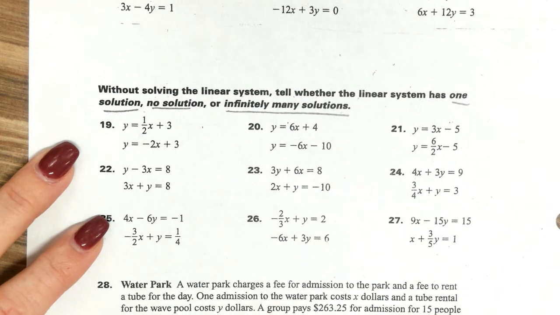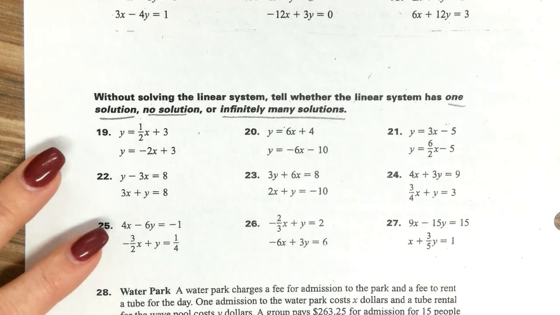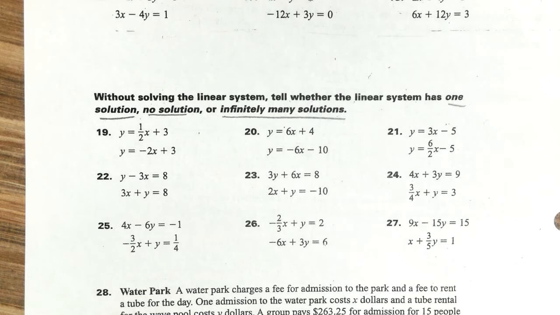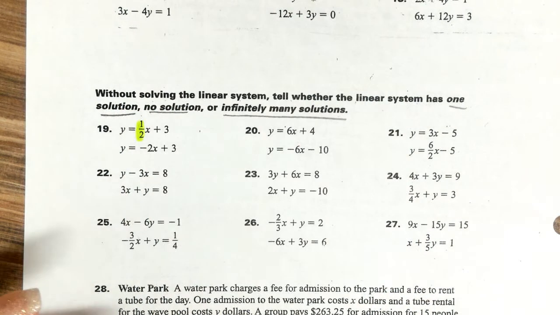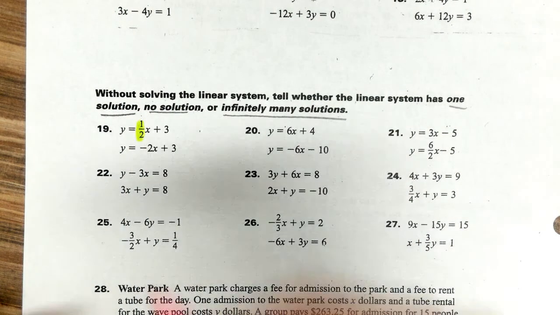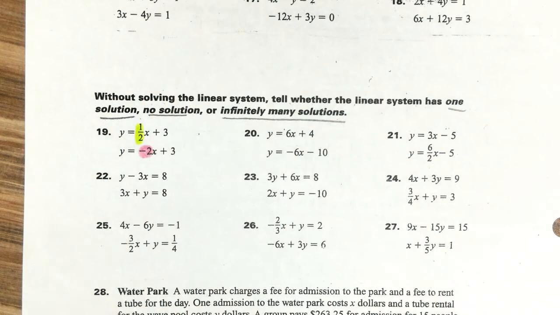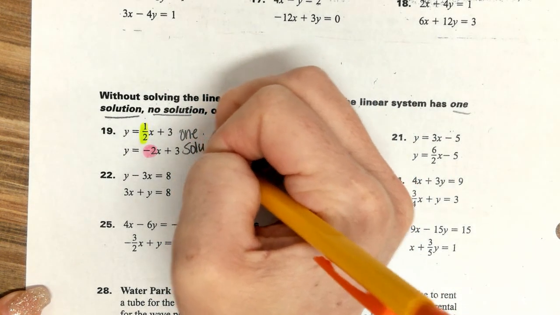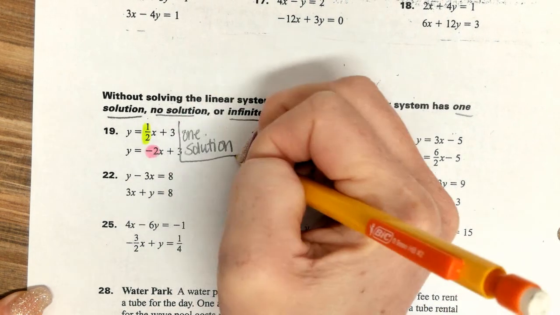So everybody look at number 19. I would compare their slopes. So here's the slope. I have 1/2 and I have negative 2. Are those the same slope? So they're not going to be parallel, and they're not going to be the same line. So what would my answer be? They're going to meet somewhere, and they're going to have one solution. These are going to be two lines that cross each other.